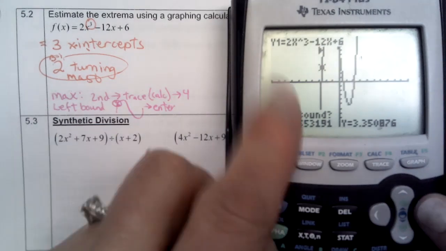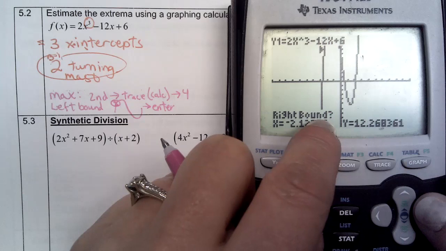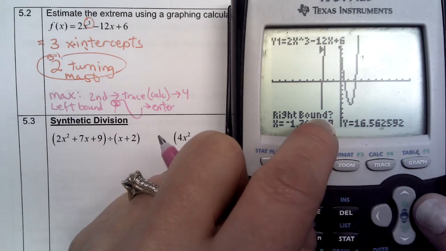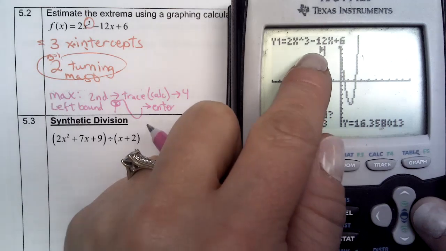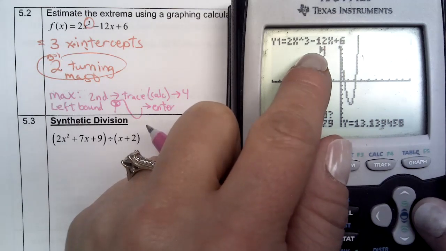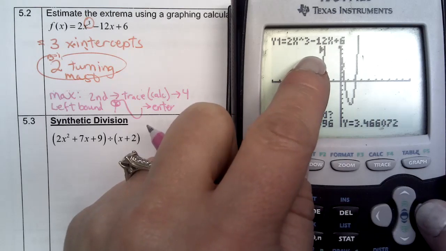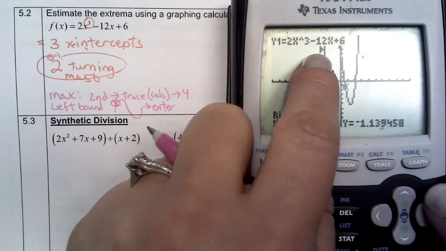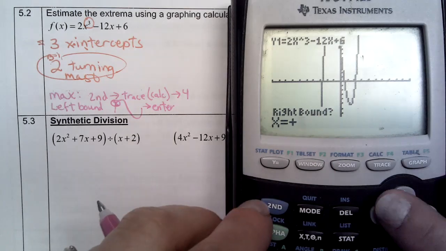Then we're going to do the same. Now it says, what's my right bound? In other words, how far to the right does it want me to go? You see it put an arrow there. It's giving me a spot where my graph can, let's see. I'm going to come over this way a little bit so that you can see this other arrow.